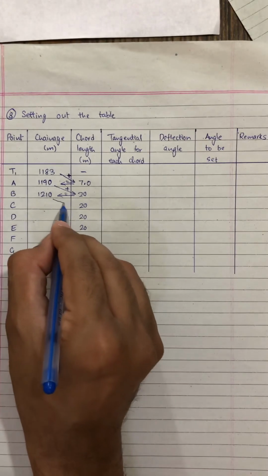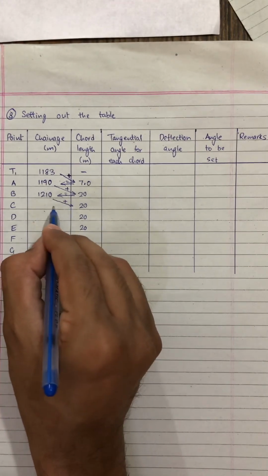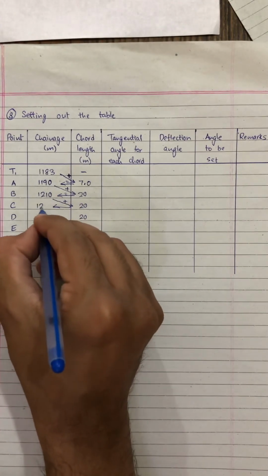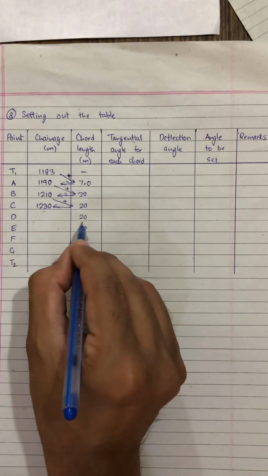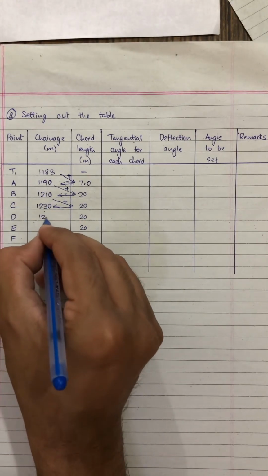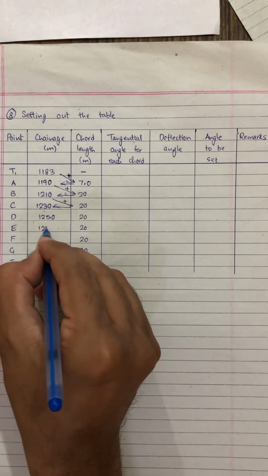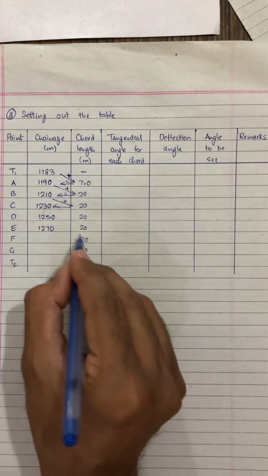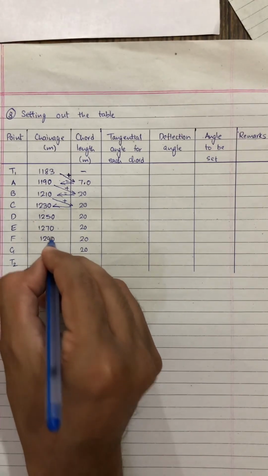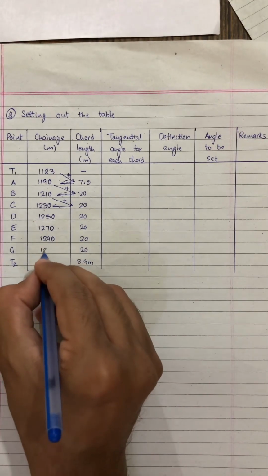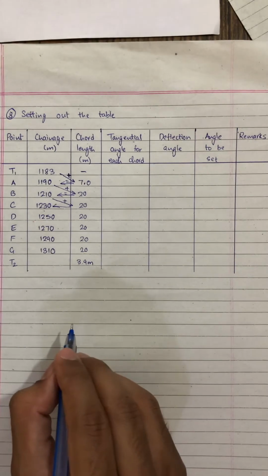Then again 1210 plus 20, this will be 1230. Again 1230 plus 20, this will be 1250. Then 1250 plus 20 is 1270. 1270 plus 20 is 1290. 1290 plus 20 is 1310.